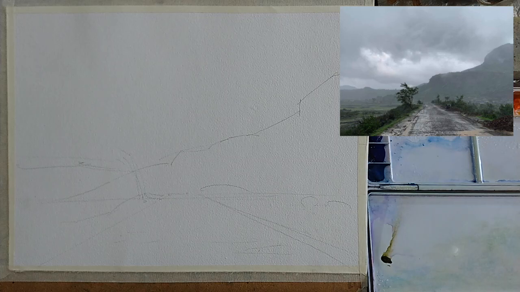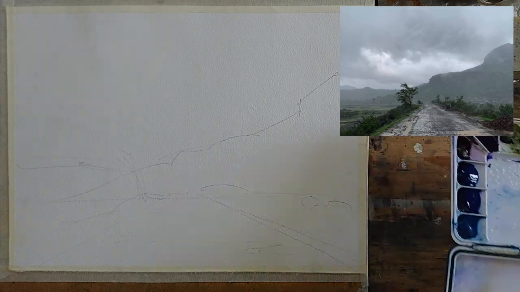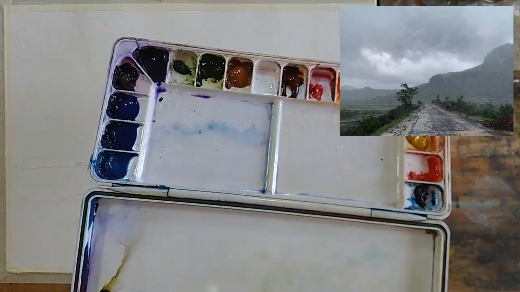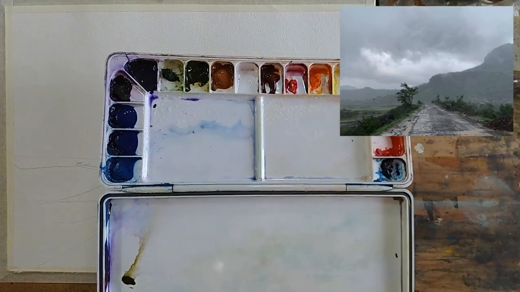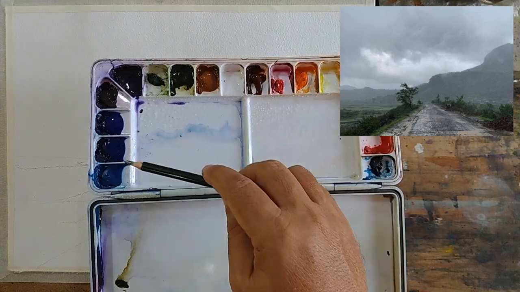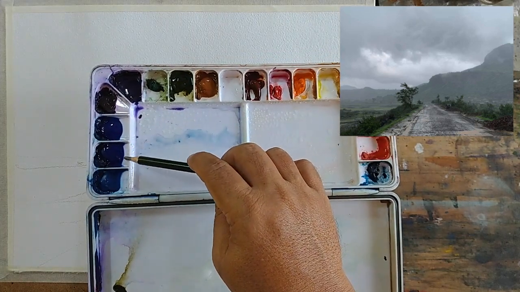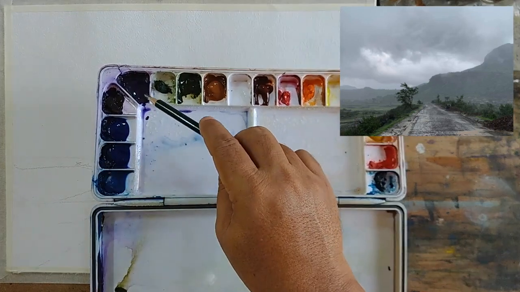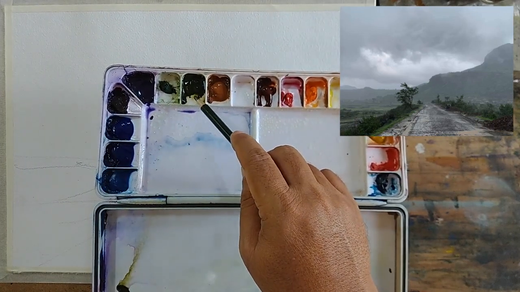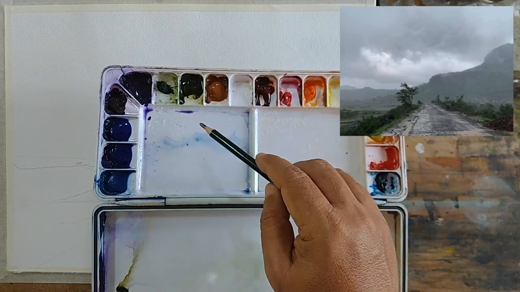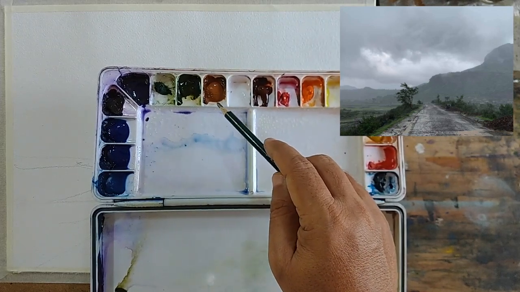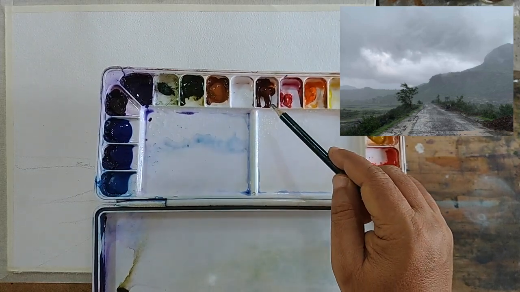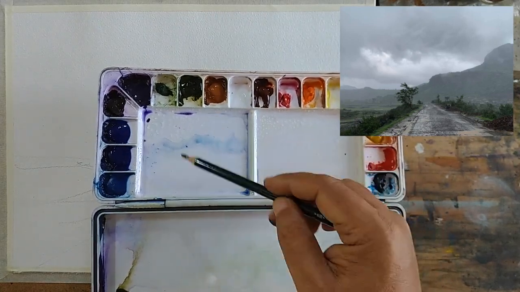Okay, now we will go for the watercolor work, and for this I will not be using many colors. What I will probably be using is a little bit of ultramarine blue and cobalt blue, violet, sap green, olive green for the trees and all, burnt umber for dulling out the blue to create clouds, and burnt sienna I might use to get the proper shade.